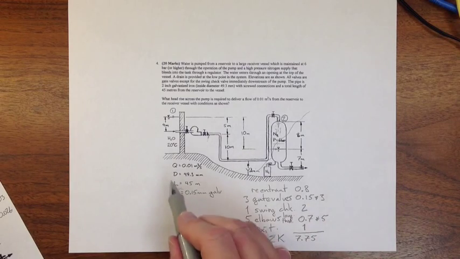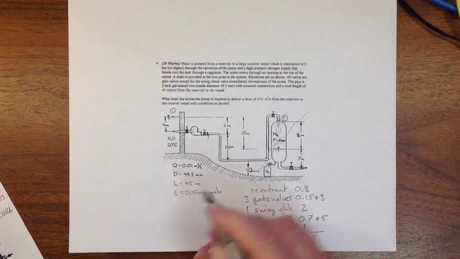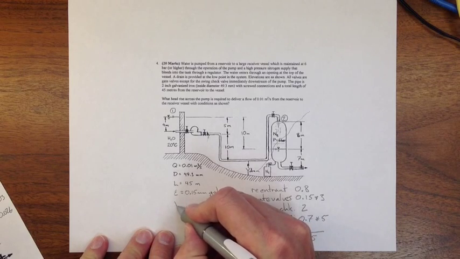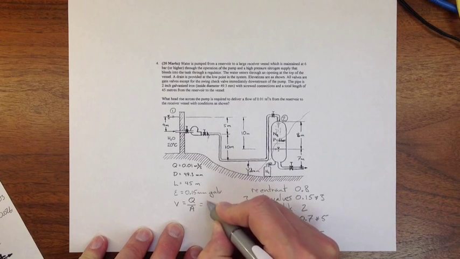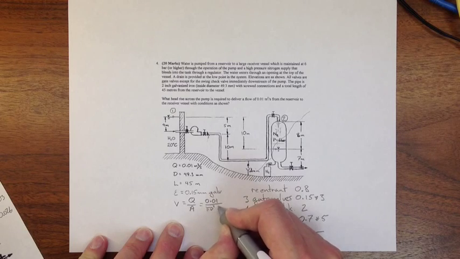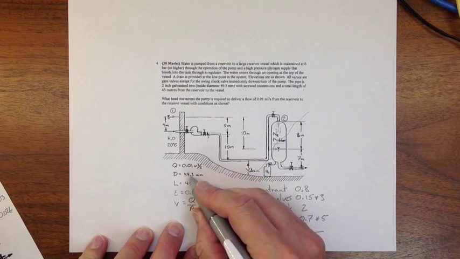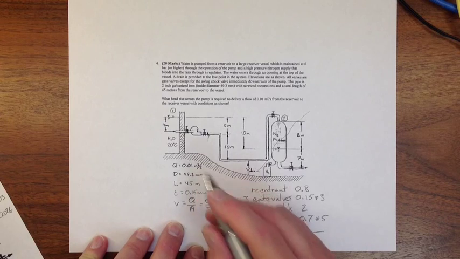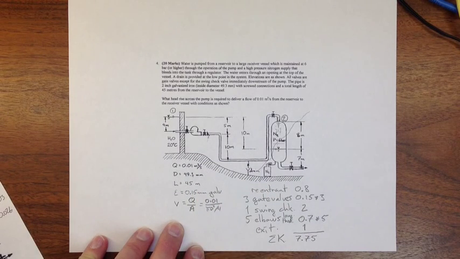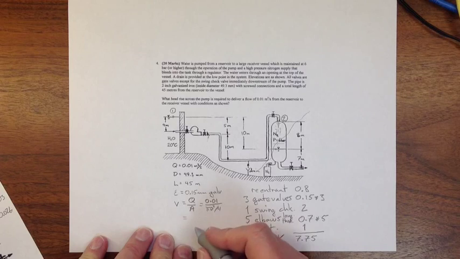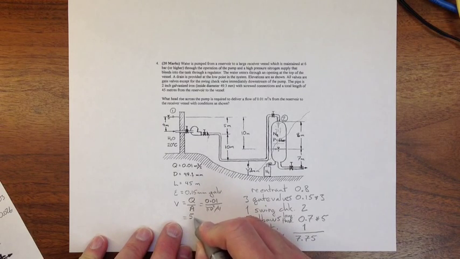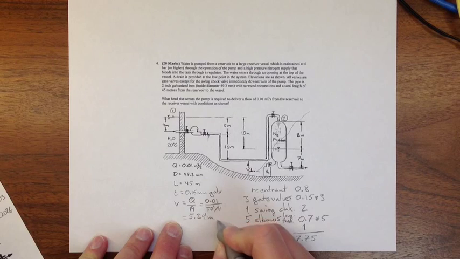Now we're also told already what our flow rate is, so we can figure out the velocity. Velocity is Q over A. That'll be 0.1 over pi d squared over 4, and we know the diameter is 49.3 millimeters, so we better make sure we use 0.0493 meters in our calculation. And when I punch the numbers through for the velocity, I get 5.24 meters per second.